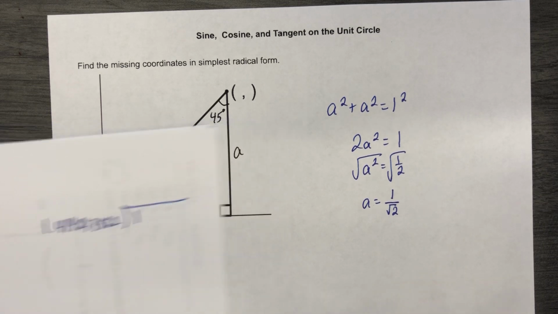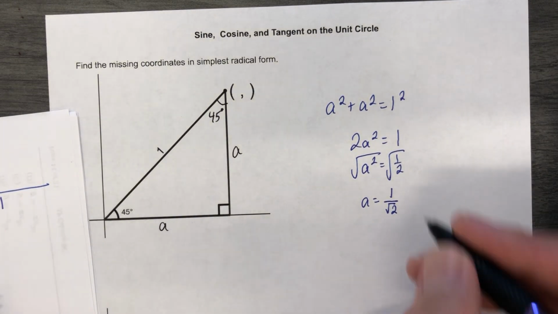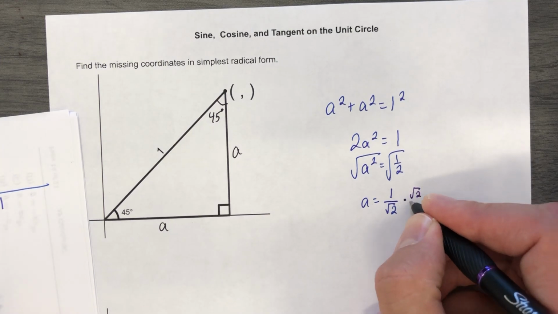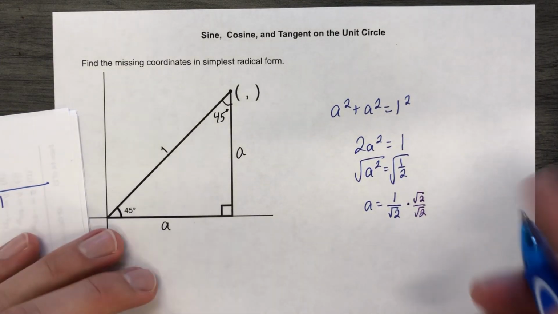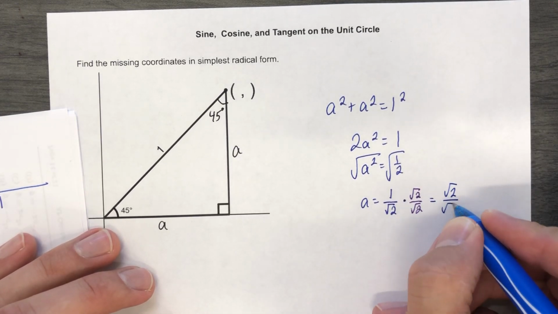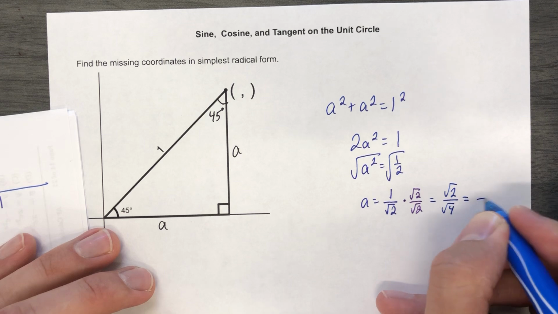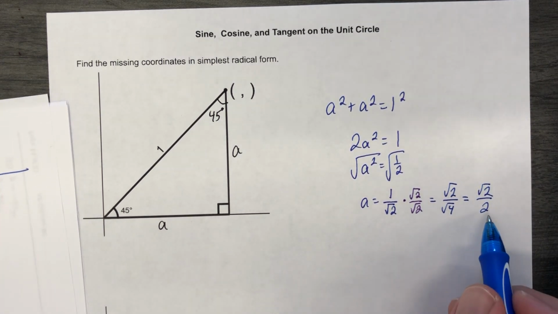It's going to be so much easier if we rationalize this denominator by multiplying by the square root of 2 over the square root of 2, and that's going to give me, let's see, 1 times the square root of 2 is the square root of 2. Square root of 2 times square root of 2 is the square root of 4. The square root of 4 is 2. So this is what we have, and so now it's a lot easier.